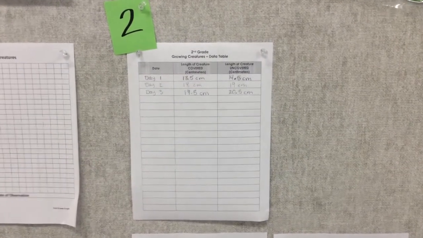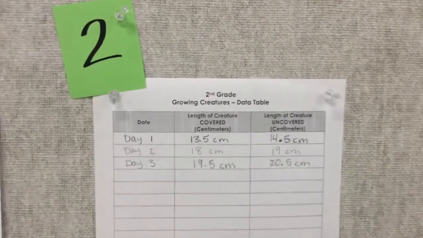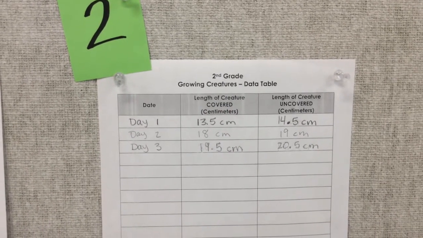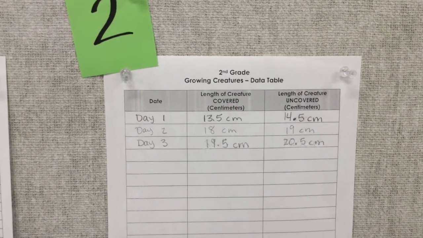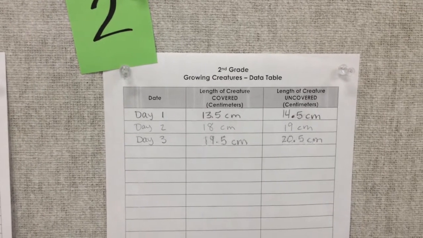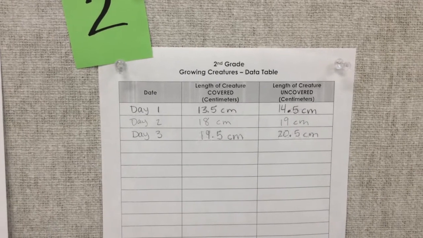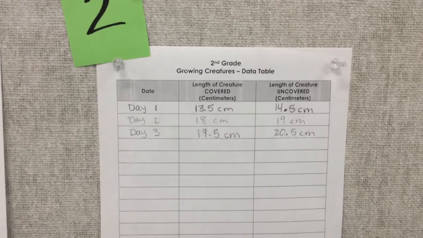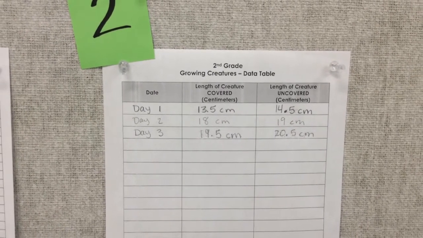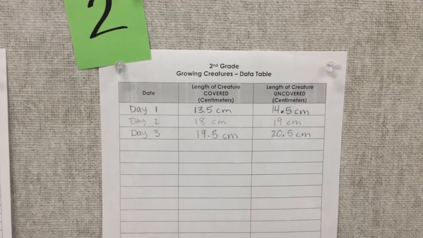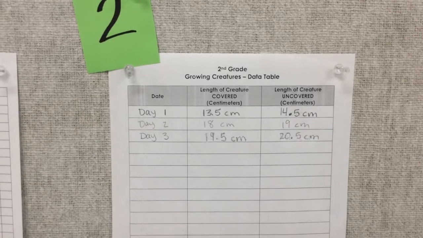For 2nd grade, I'm really starting to compare the gator that's in the covered container and the one that is uncovered. What do you notice about the gator that is covered and how fast it's growing, and the one that is uncovered? At this point, you might want to do some subtraction to find out how much it's grown to see if there's any difference.